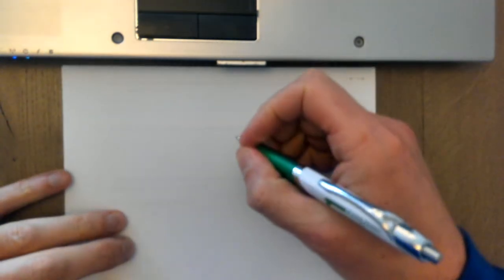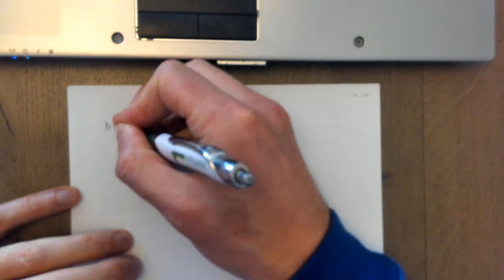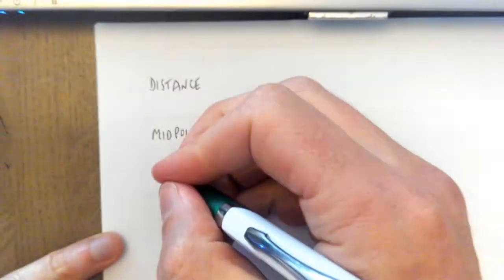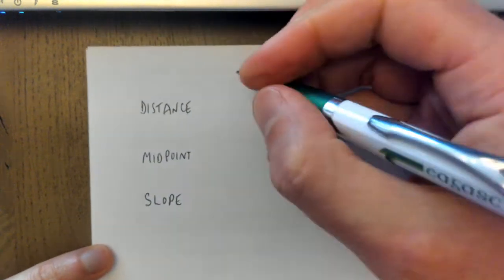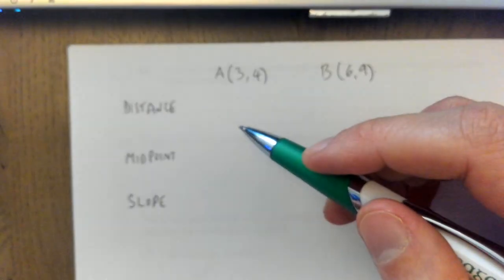Right, so we're looking at coordinate geometry of the line, and so far we've looked at the distance, we've looked at midpoint, and we looked at the slope. Okay, that's the three things we looked at. So if I've got 2 points, let's call A (3, 4) and B (6, 9). Okay, as I said, bear with me with the camera. It shouldn't be that bad. It does focus after a while, right?